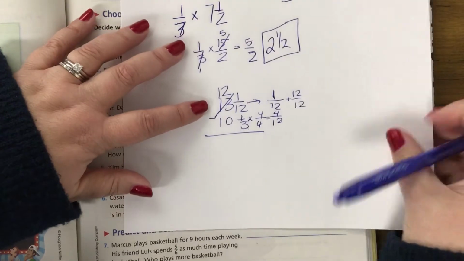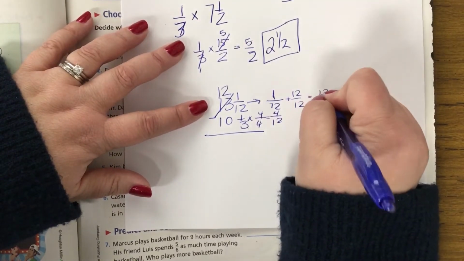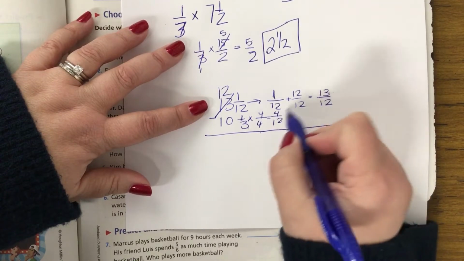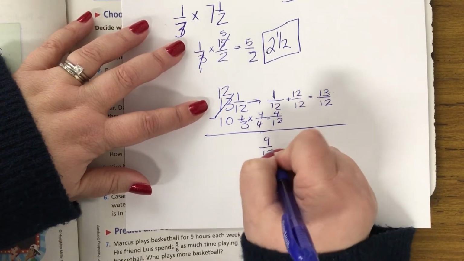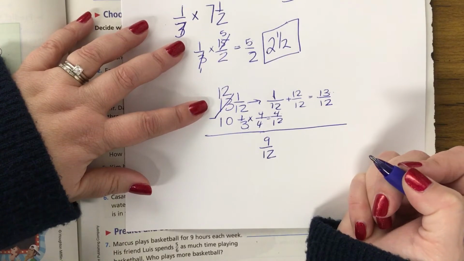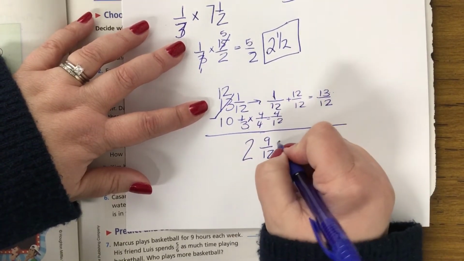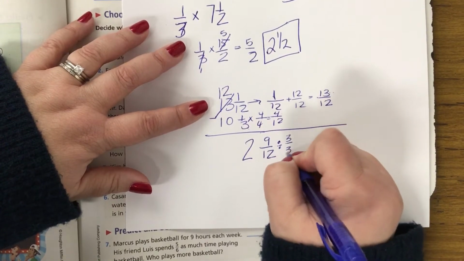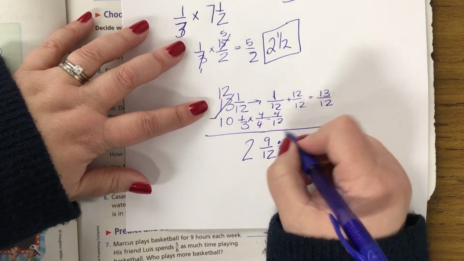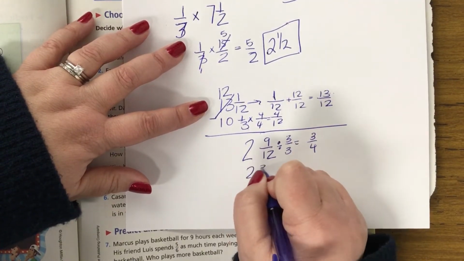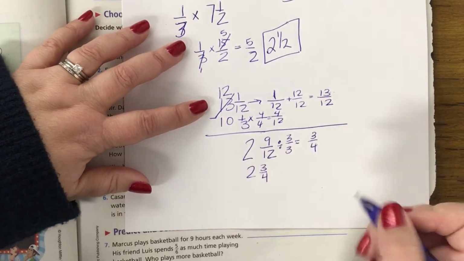Now remember, it's okay if we have an improper fraction when we're subtracting. It's okay. 9/6 minus 2/6 is 7/6, and 12 minus 10 is 2, giving 2 7/6. I can also simplify it. So it's either an improper form or a simplified form, same thing, just a different way of writing it.